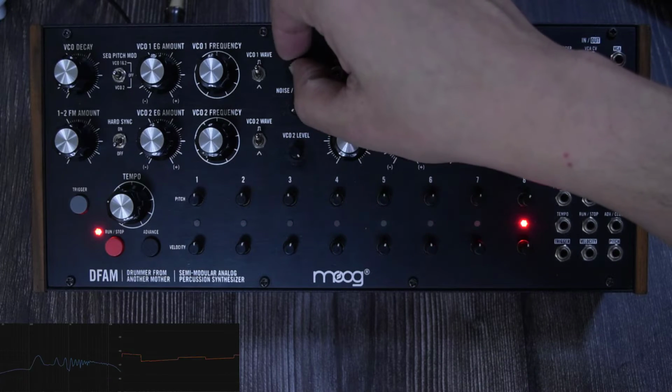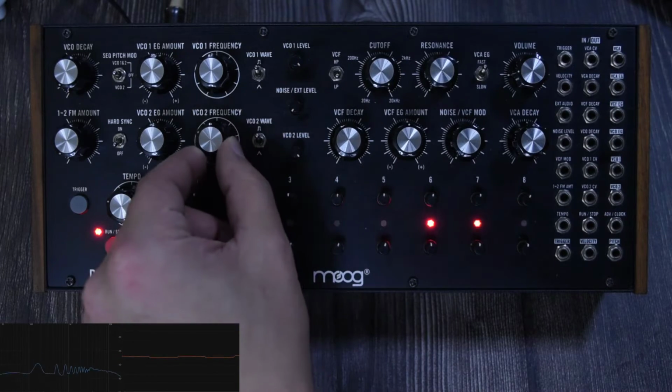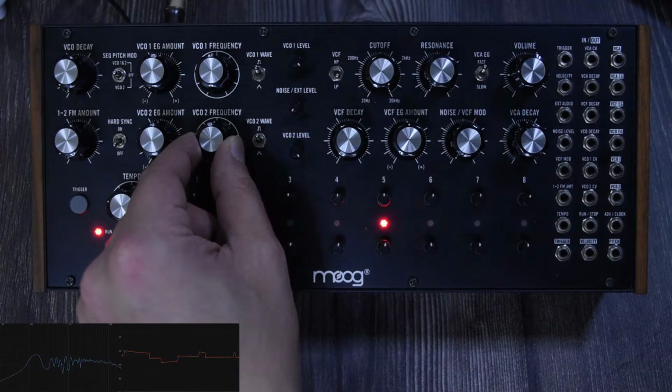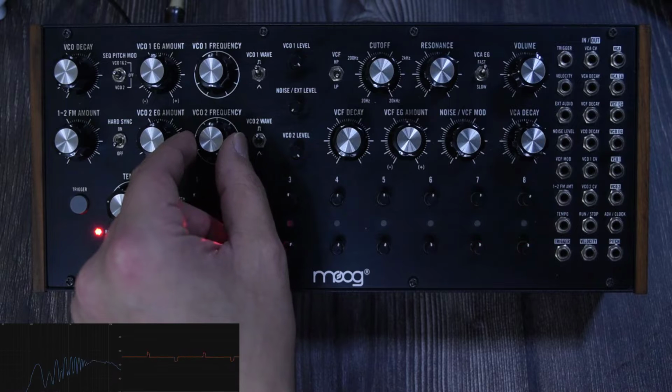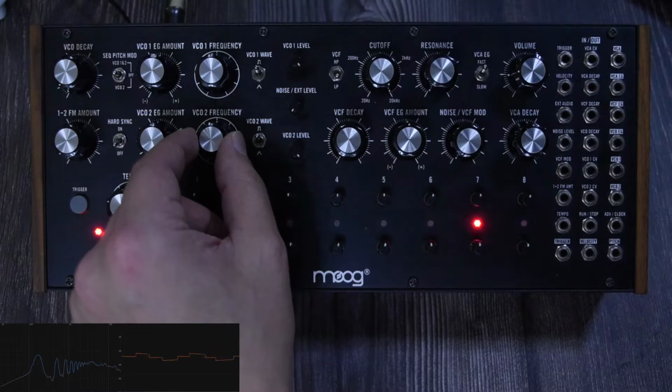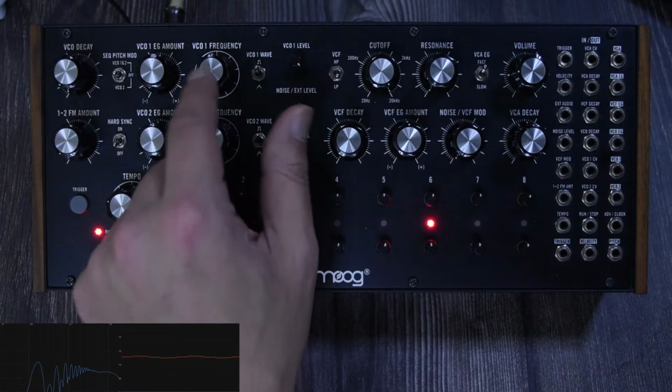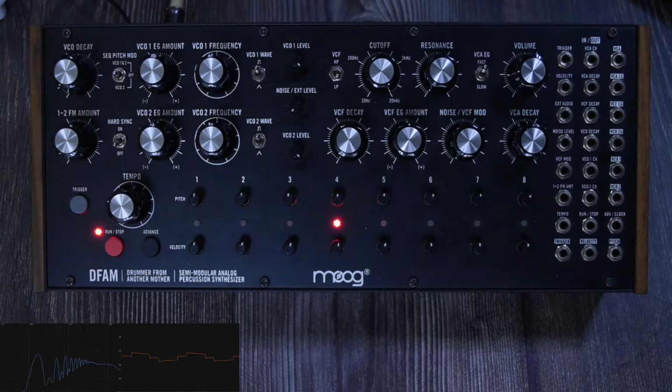But still, I'm going to go up in volume, and I'm going to try to put them almost on the same spot. So notice that now they are pretty much in tune, let's say. The same spot. So this controls the pitch, the frequency.